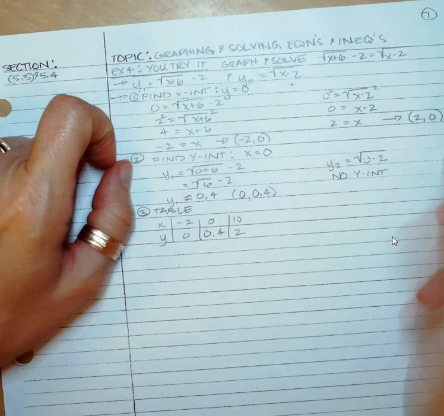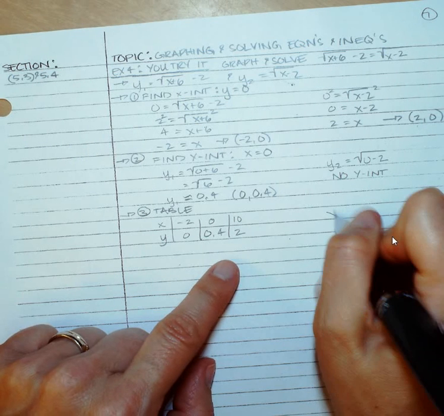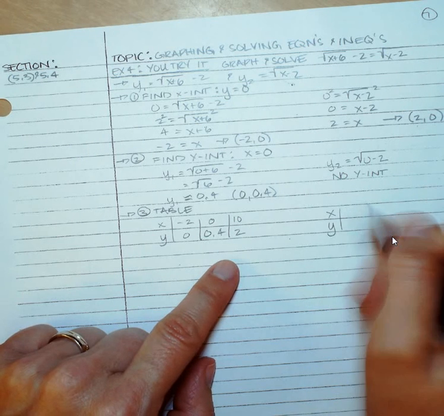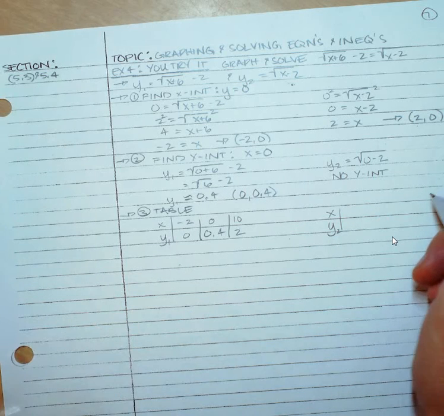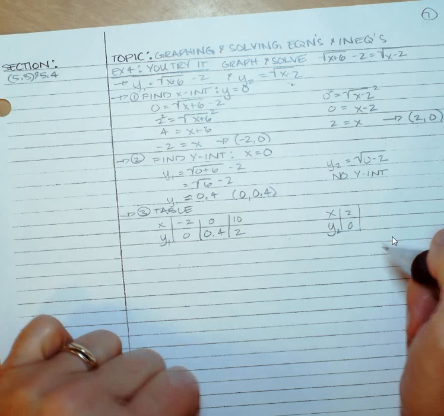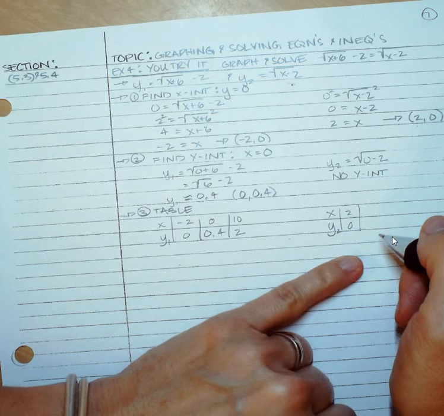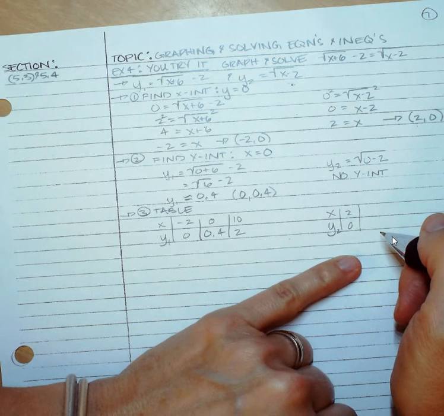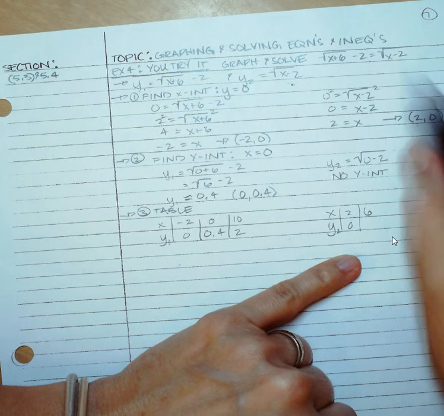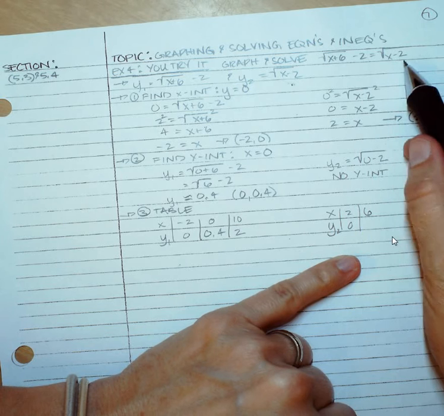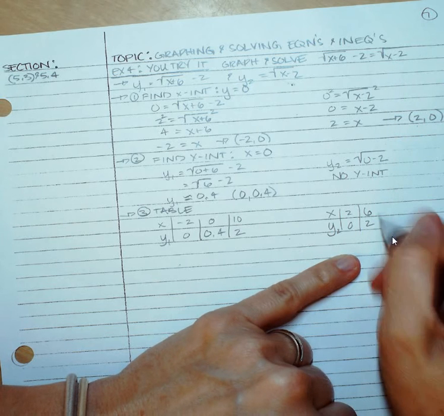Okay, so for y2, what do we have so far? This is y1, this is y2. We have the point 2, 0. Should we go with 6? Because up here, 6 minus 2 is 4. That we know will be 2. We don't even need a calculator. What else can we plug in?